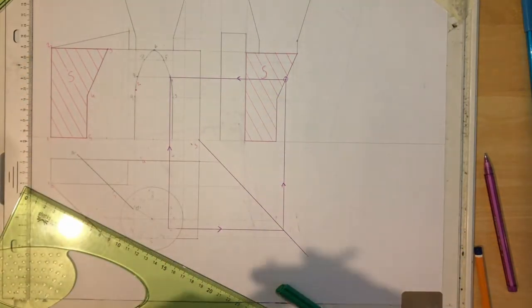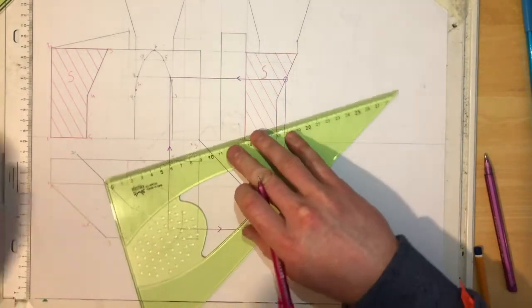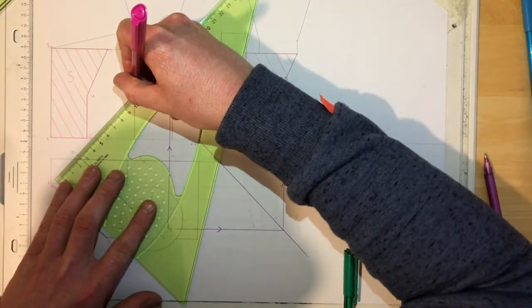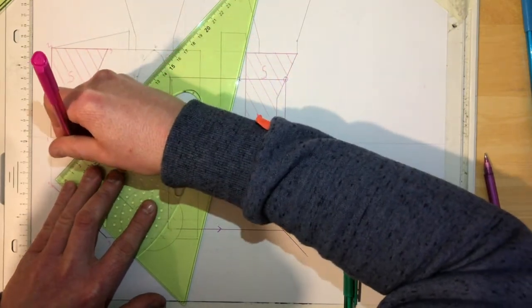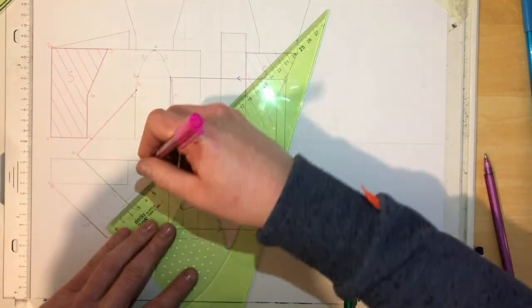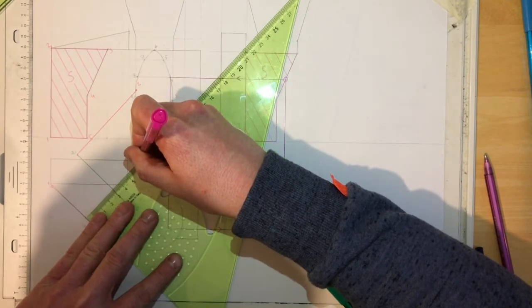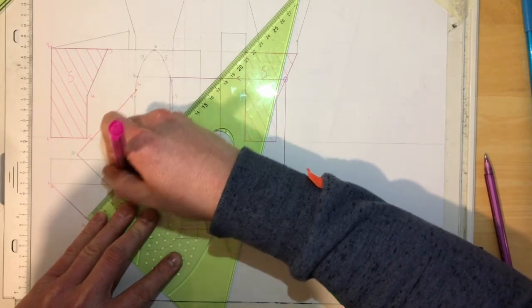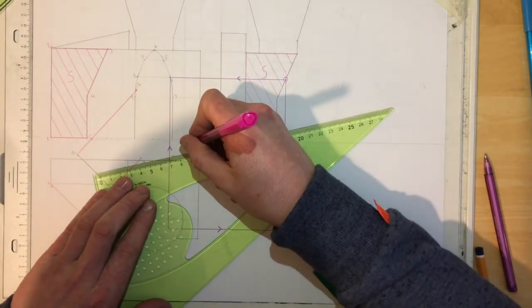Okay, so all we have to do then is join them up. So 1 to 2. 4 and 5. 3 to 4.